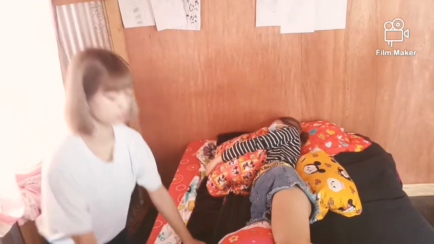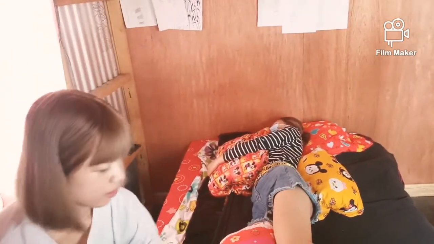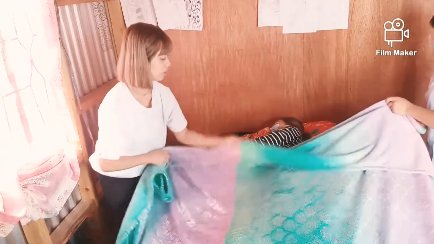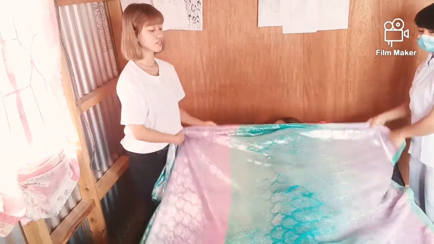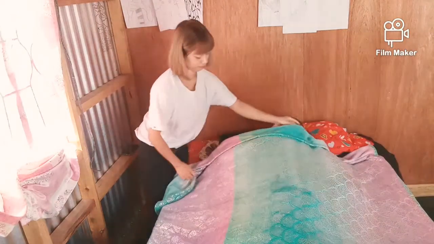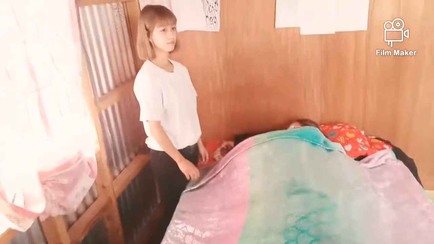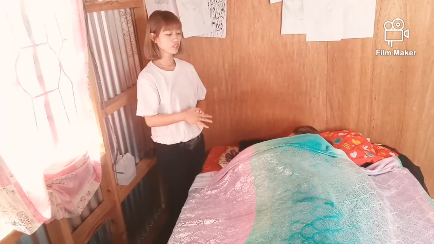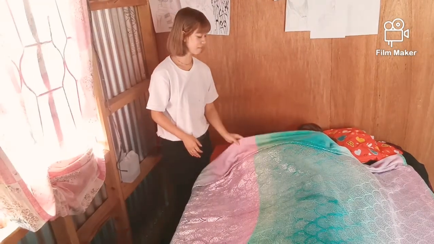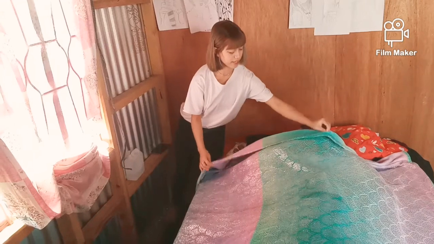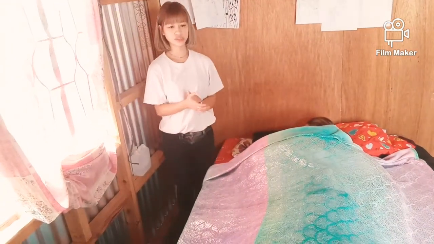So we're going to do the blanket. Make sure the patient is comfortable. We'll make sure that all the devices are placed properly. I make sure that it's placed, and then next I'm going to disinfect my hands.